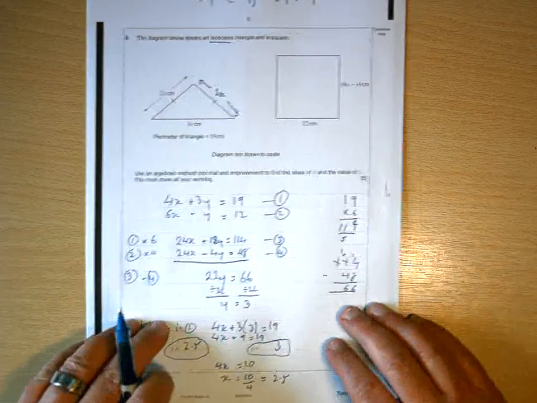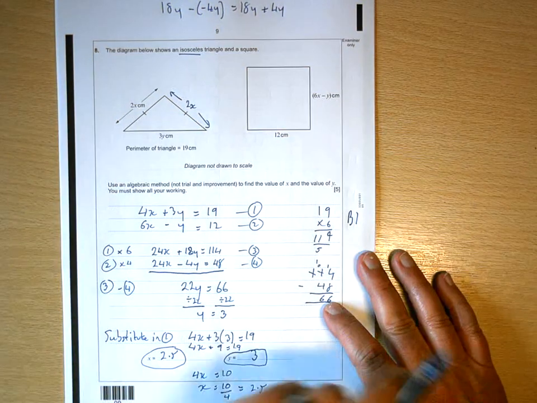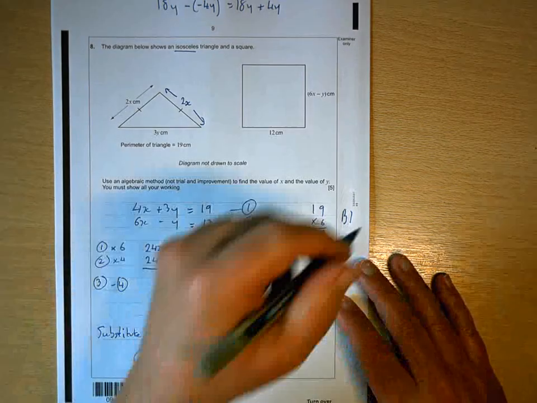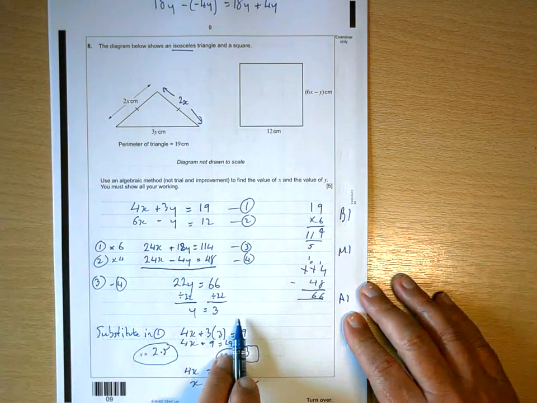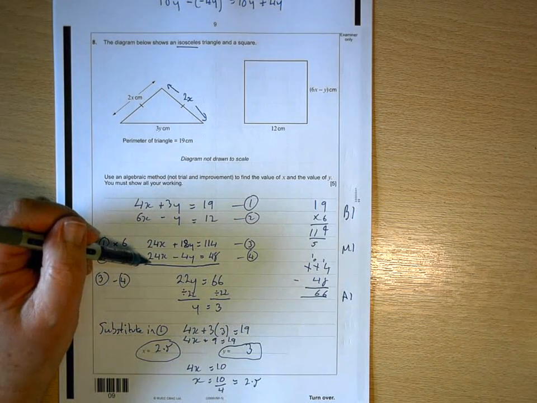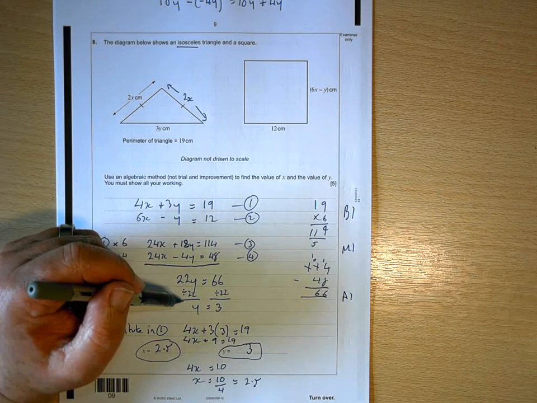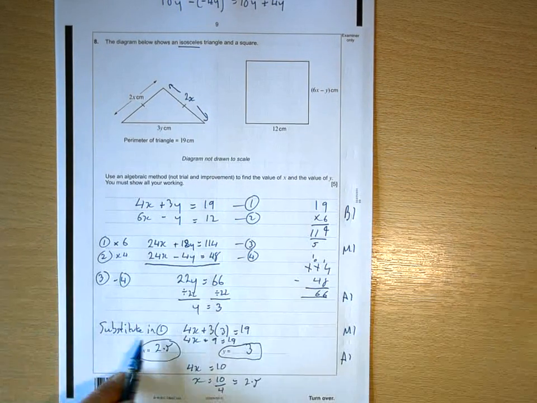So with this, you're going to have 1 mark for setting up your simultaneous equations. You're going to have a method mark and an answer mark for getting rid of one variable, x in our case, and solving for it, and then 1 mark and an answer mark for finding the second value.